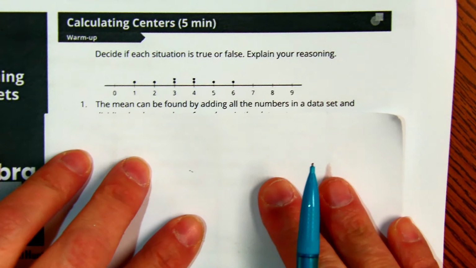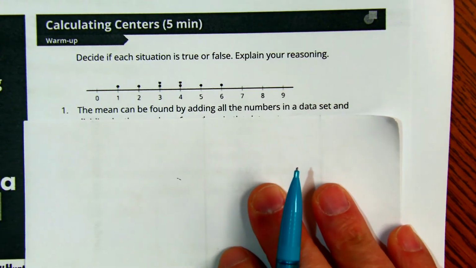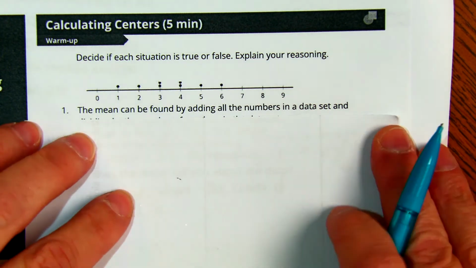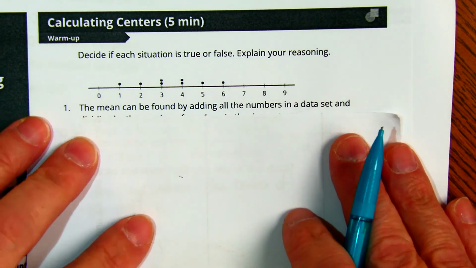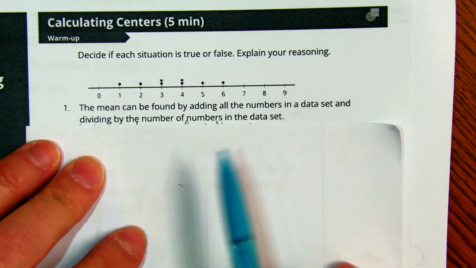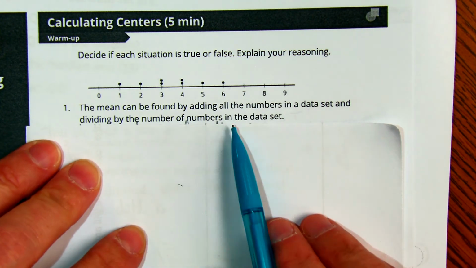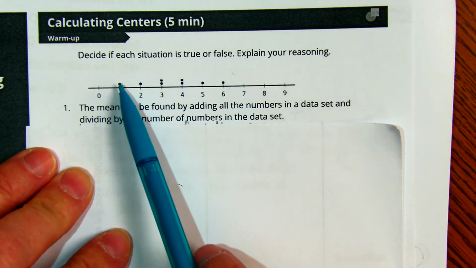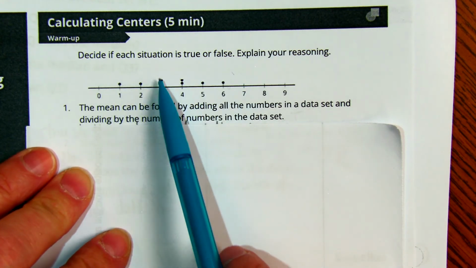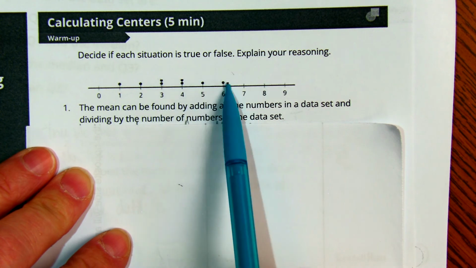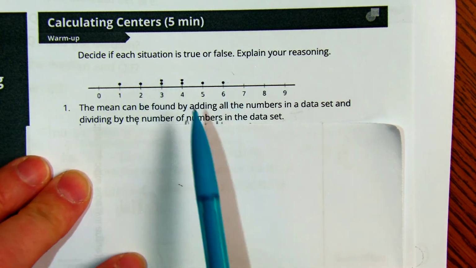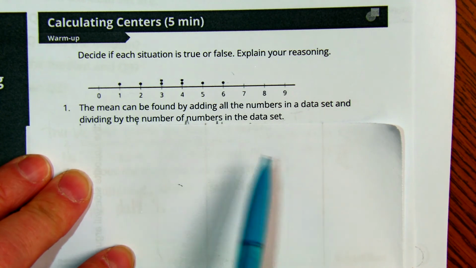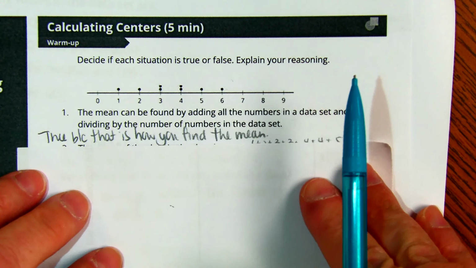Make this pretty big, so you do not need to really write this down. It's more of paying attention. So decide if each is true or false and explain your reasoning. The mean can be found by adding all the numbers in the data set and dividing by the number of numbers in the data set. So if I have a dot plot, I have 1, 2, 3, 3, 4, 4, 5, 6. I have the individual data. Is the mean found by adding all those numbers up and then dividing by the number of numbers? And the answer is true, because that is how you find the mean.